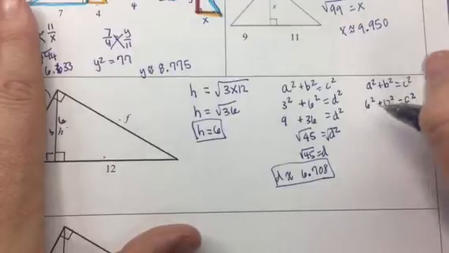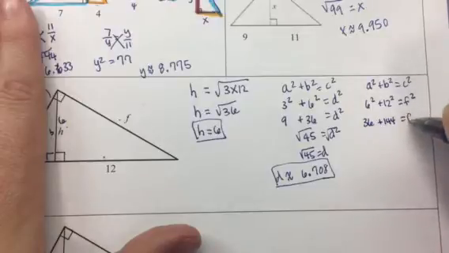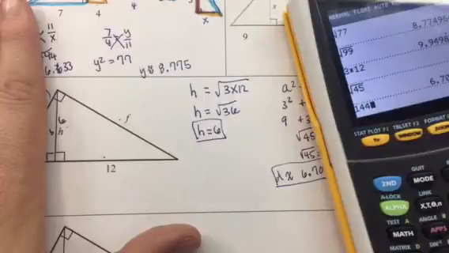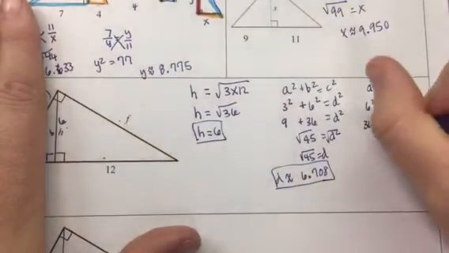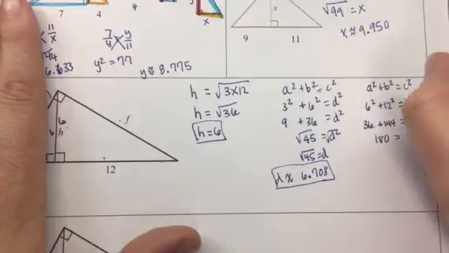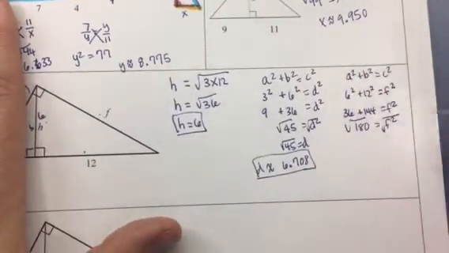So now 6 squared is 36, 12 squared is 144, all of this adds up to f squared. Use my handy dandy calculator, 144 plus 36 is 180. So 180 is equal to f squared, and now I can take the square root of both sides.